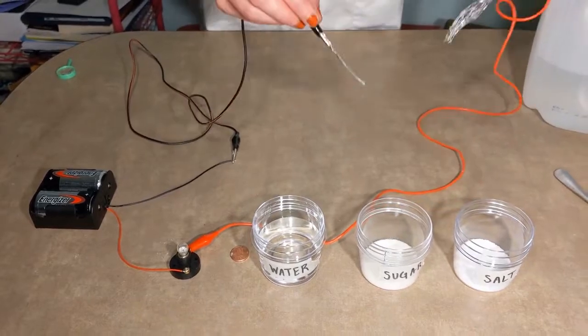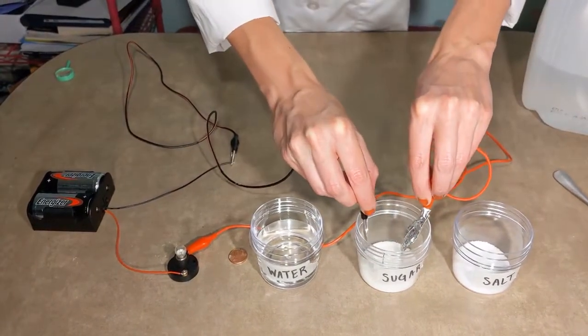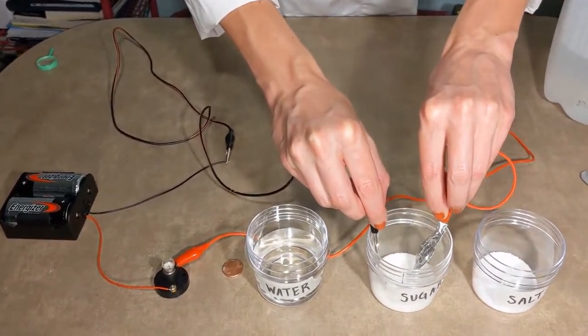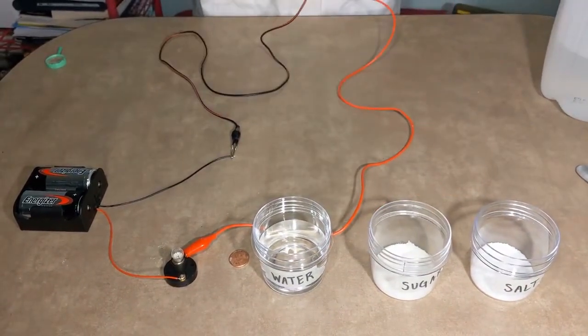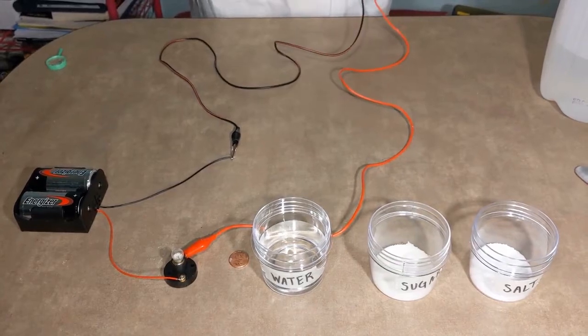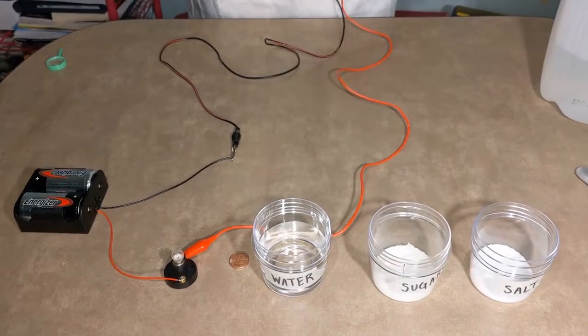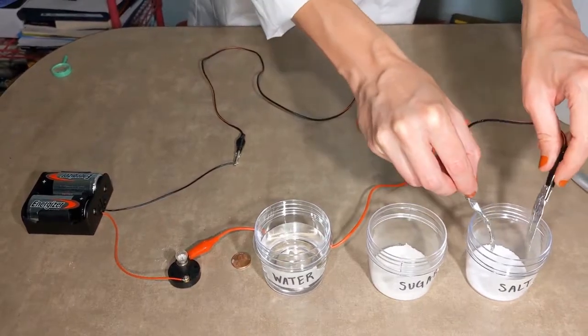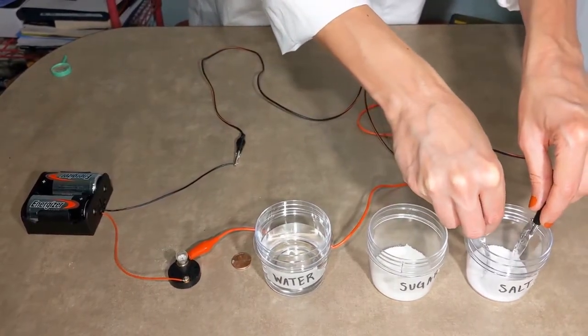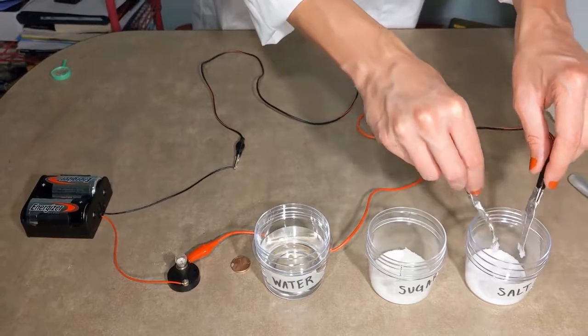Now with the sugar, we can stick the electrodes into the sugar. Same thing, nothing happens. And again, I'm just going to clean the electrodes off really quickly. And then the salt. Okay, same thing, nothing happens, kind of boring.